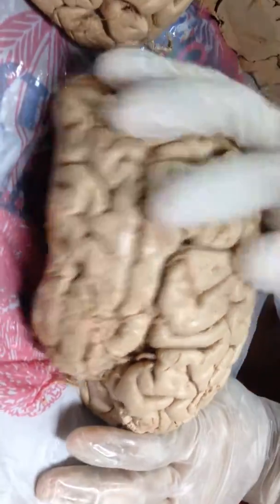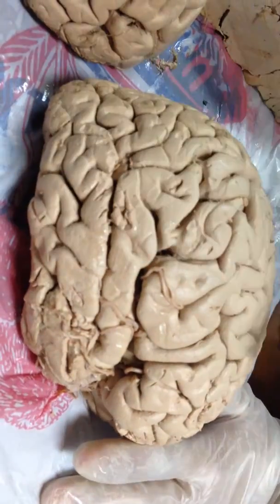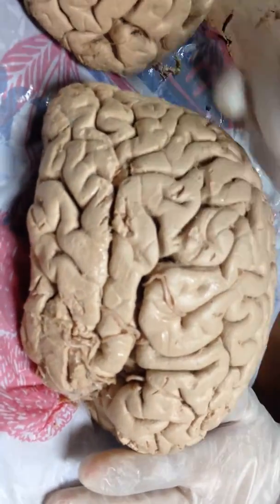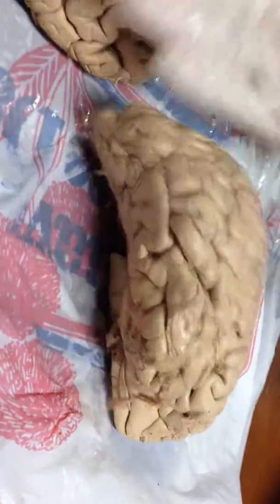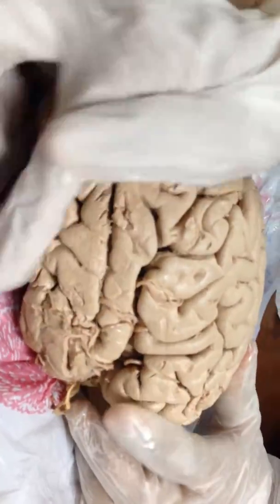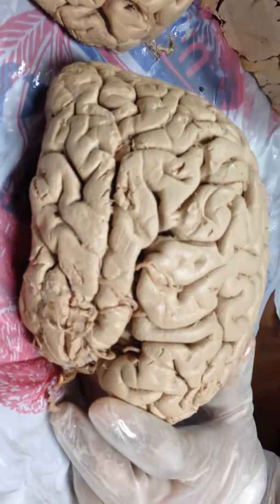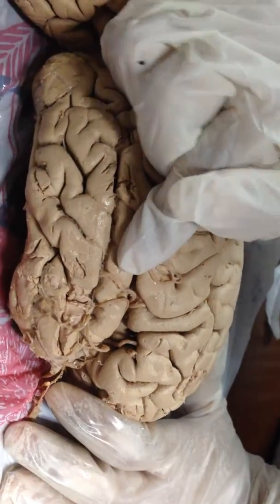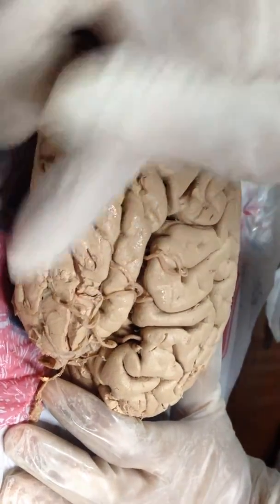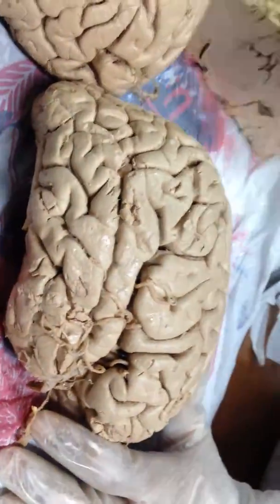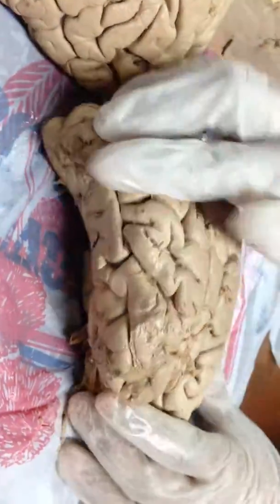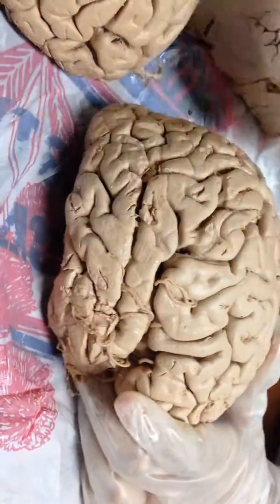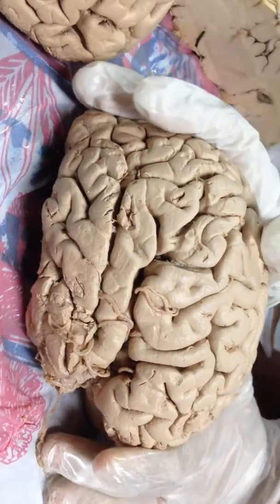So, okay, ito, this will be your lateral sylvian fissure. The lateral sylvian fissure separates your temporal lobe from both of your frontal and parietal lobe. Okay, so, tapos, ito na yung temporal lobe mo. Yung temporal lobe mo, may tatlo siyang gyrus. So, ito, superior, middle, tsaka inferior temporal gyrus. Okay, pag nasasabi ka ng gyrus, you have to say kung which lobe yun. Kung hindi, mali ka sa exam.